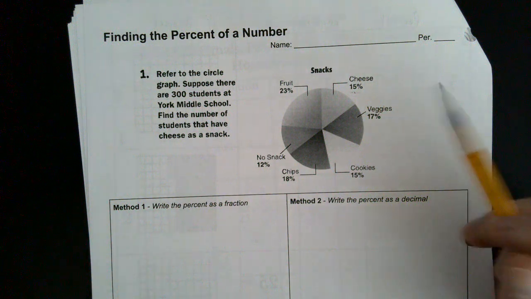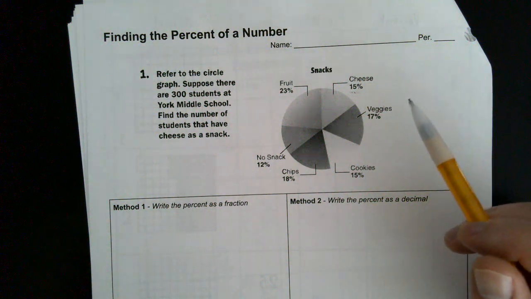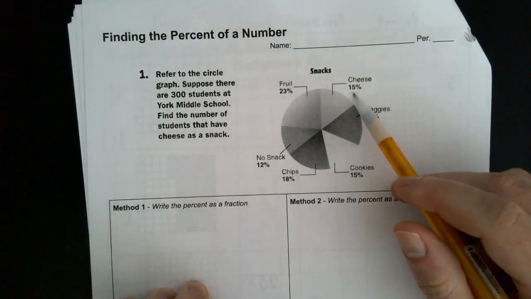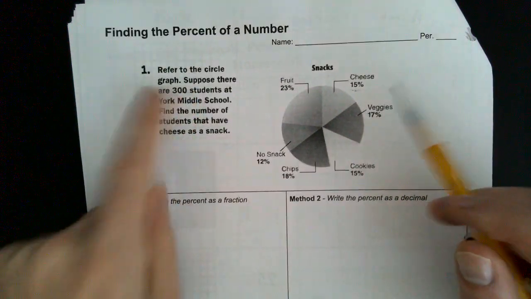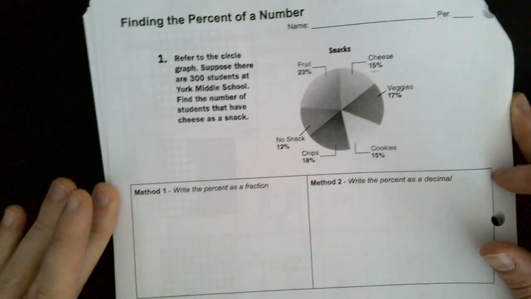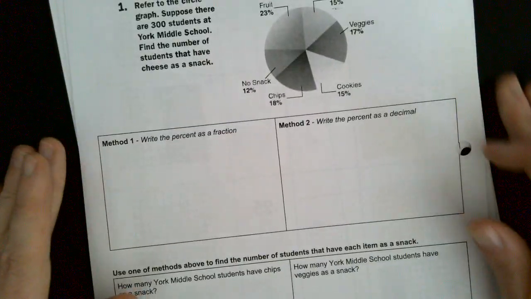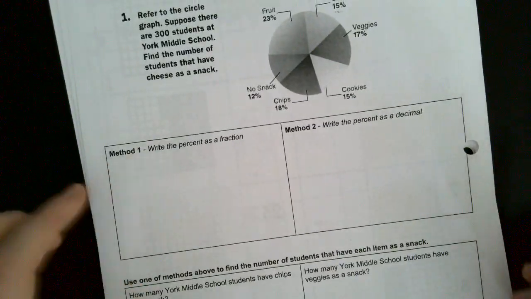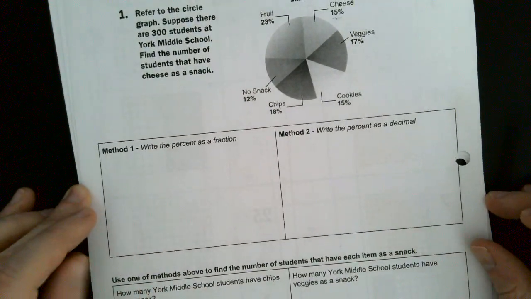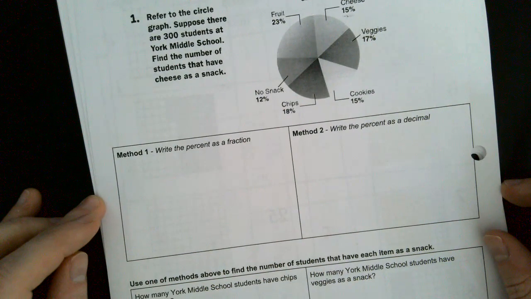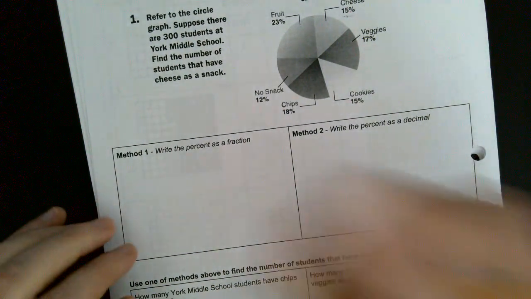Now, if there were 100 kids at the school, then 15 out of 100 would like cheese, so that would be 15. But there aren't 100 kids, there's 300 kids. So I'm going to show you two different methods here. I know it says write the percent as a fraction, but we're going to use something called percent proportion. And what it looks like is this.